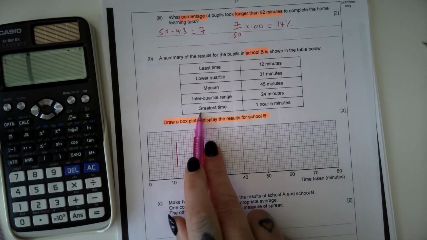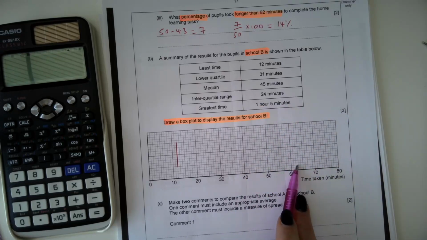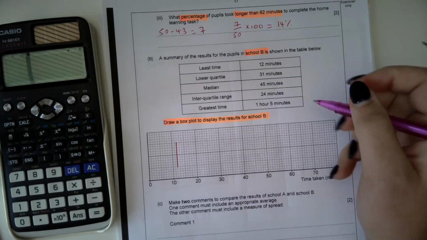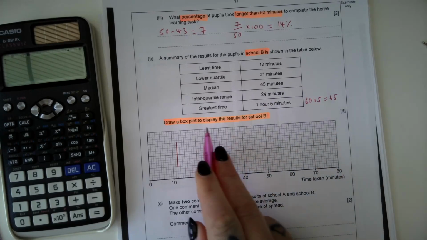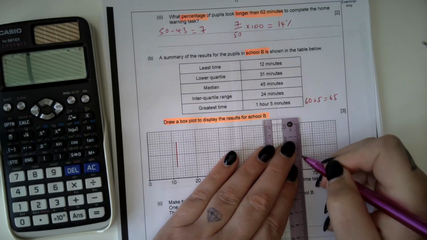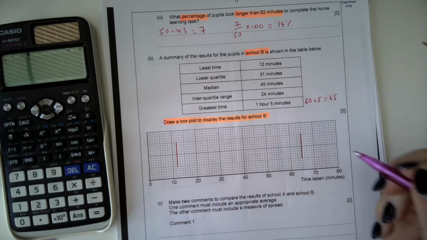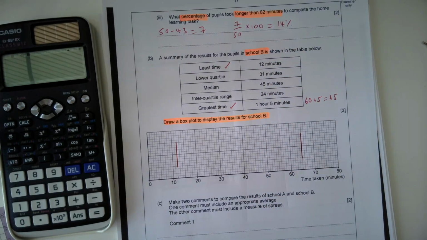I'm also going to draw the whisker for my greatest value, but currently it's in hours and minutes. I'm working in minutes. So 1 hour, 5 minutes is 60 minutes for the hour plus 5. So my greatest time is 65 minutes. So I'm going to draw a whisker the same length. So that's my least time and my greatest time dealt with.